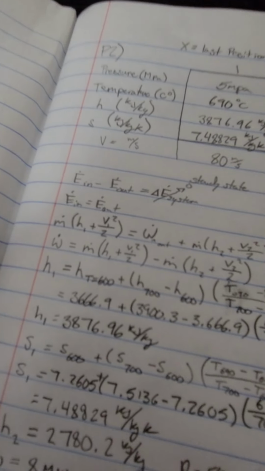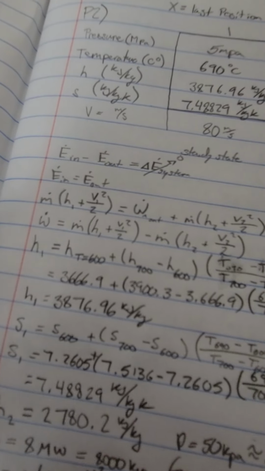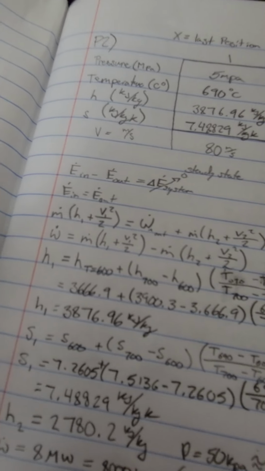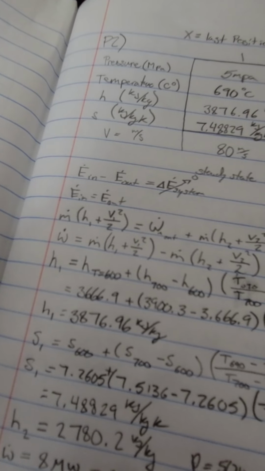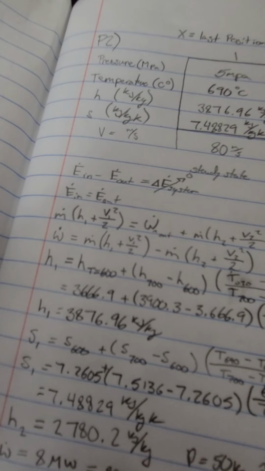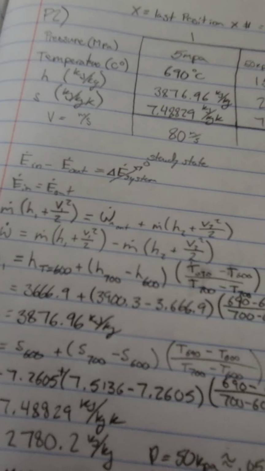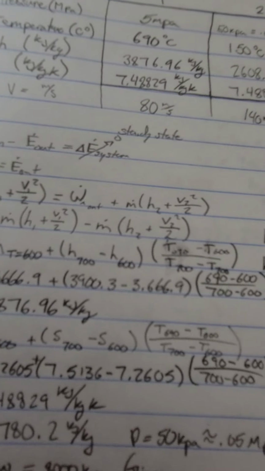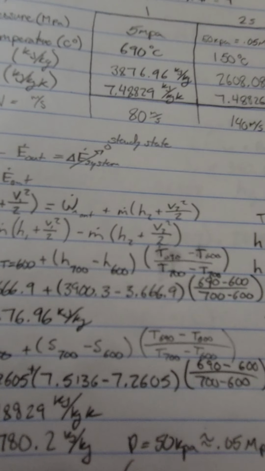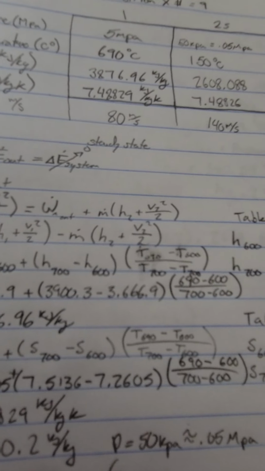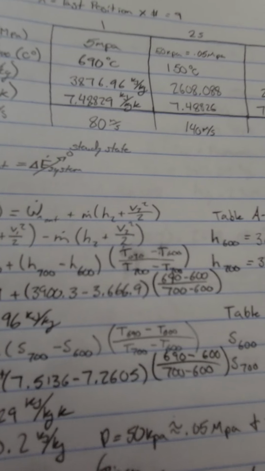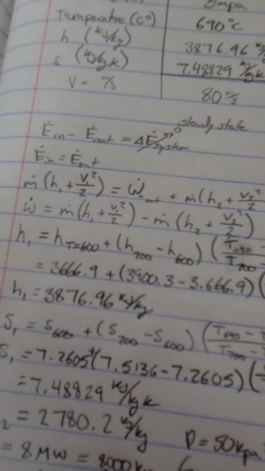We can eventually break it down into this equation right here: m dot times h1 plus v1 squared over 2 equals the work out plus m dot times h2 plus v2 squared over 2, which we set equal to work.